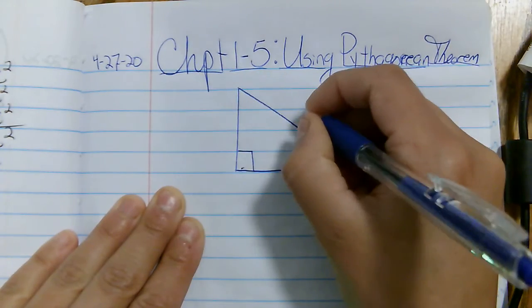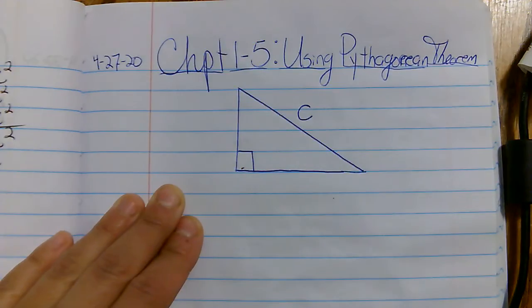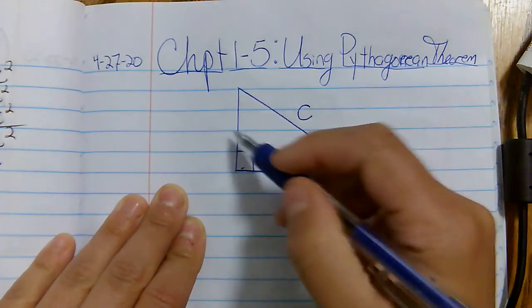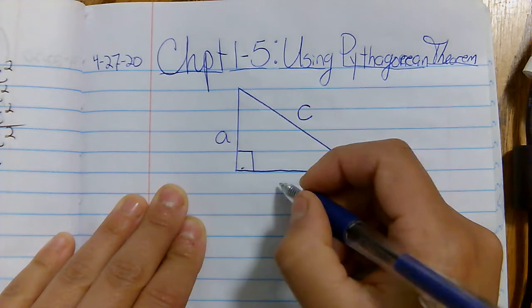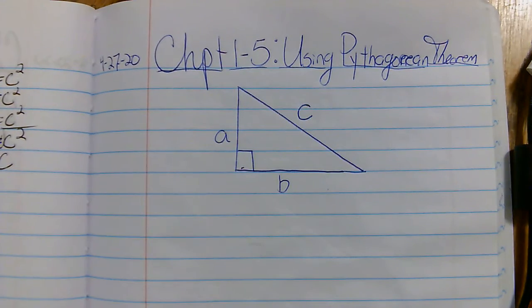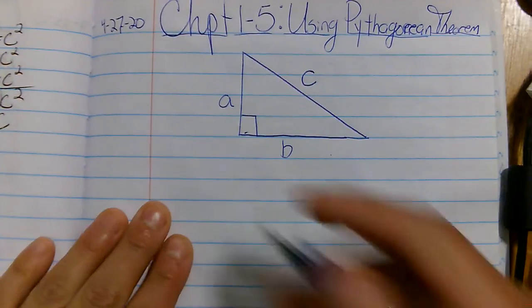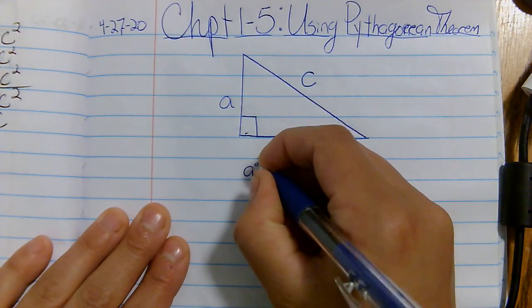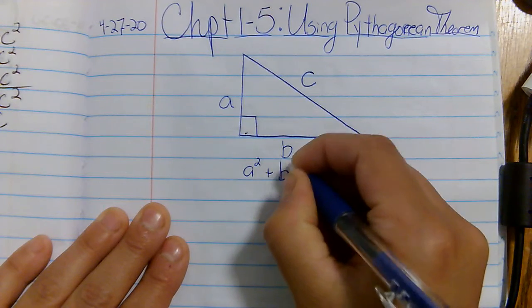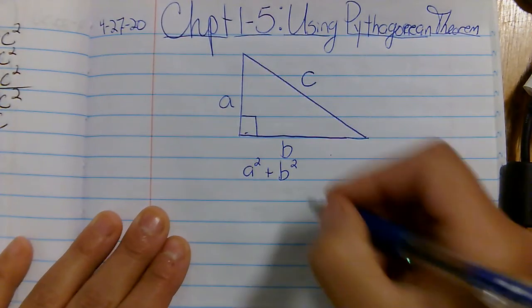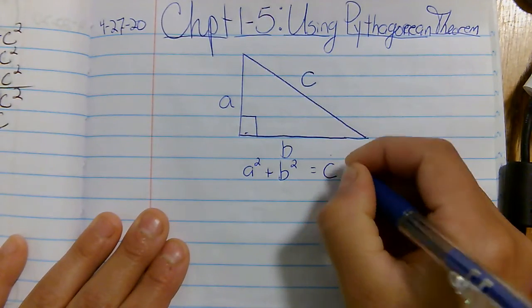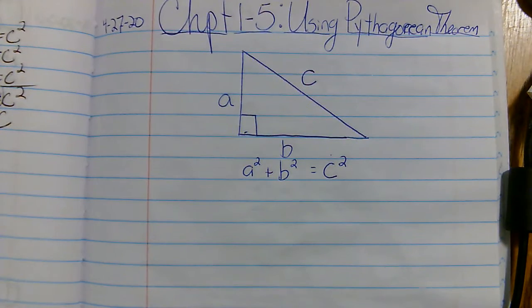So we always call our hypotenuse C, and our legs, it doesn't matter which you call which, but one of them is A, and one of them is B. And remember, our Pythagorean theorem looks like this: if I square both of the legs and add them together, that will equal the hypotenuse squared.